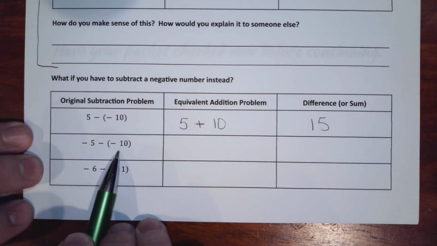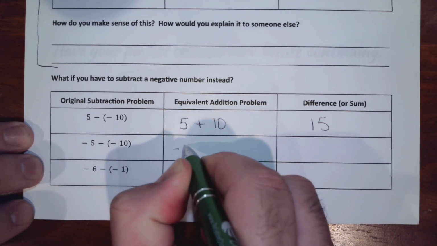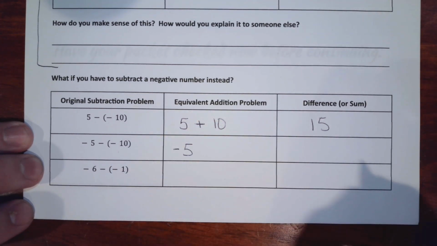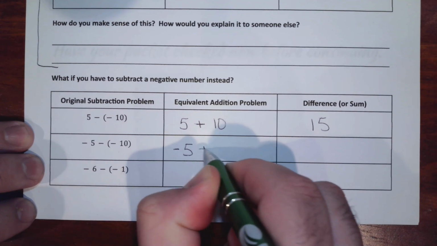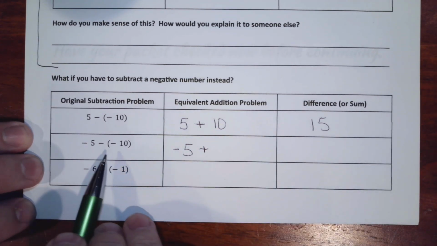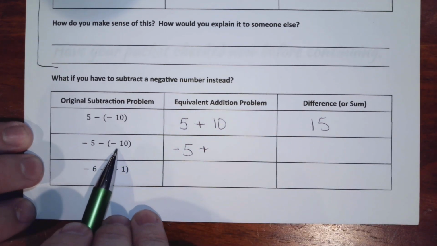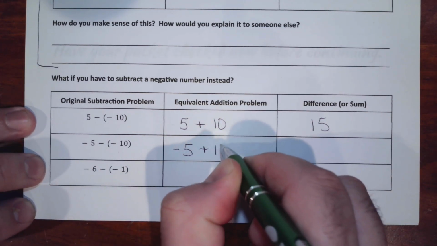-5 minus -10. So -5 stays the same. We change the subtraction to addition. Opposite: the opposite of -10 is 10.